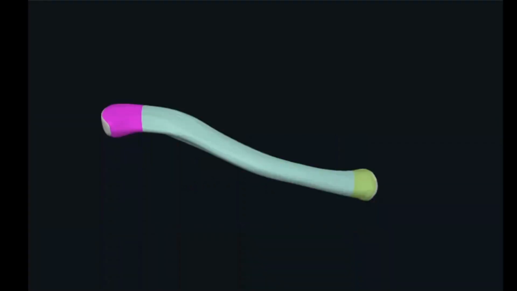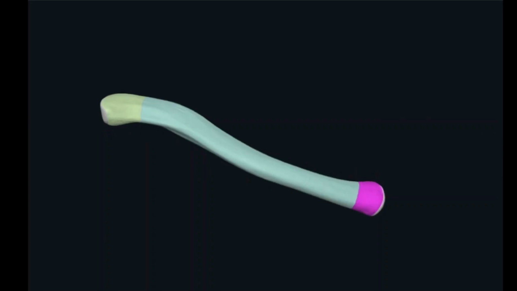Clavicle has two ends. Just focus on the pink color. The part of the clavicle bone indicated by the pink color is the acromion end, while it is the body of clavicle. The part of the clavicle indicated by the pink color is the body of clavicle, while this one is the sternal end of the clavicle bone.